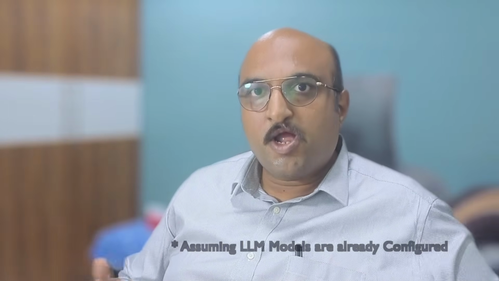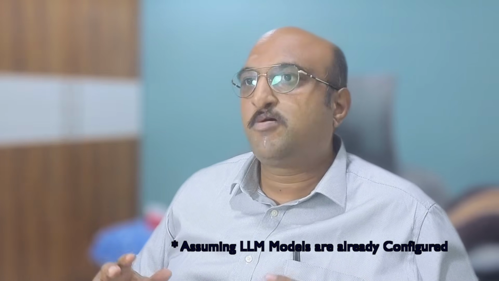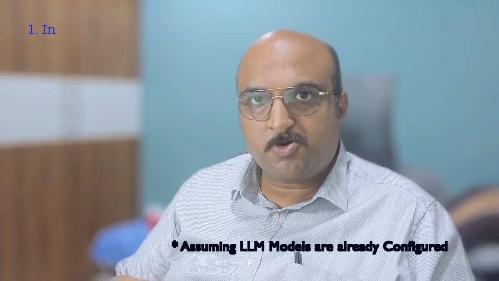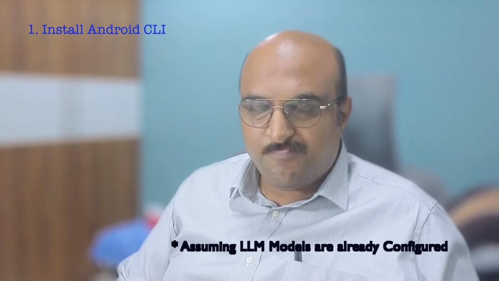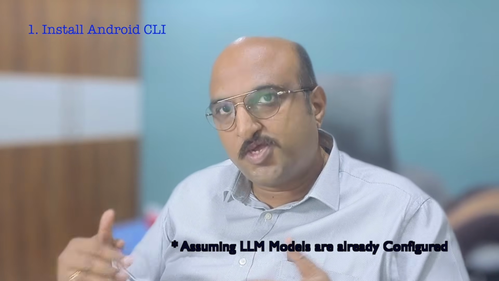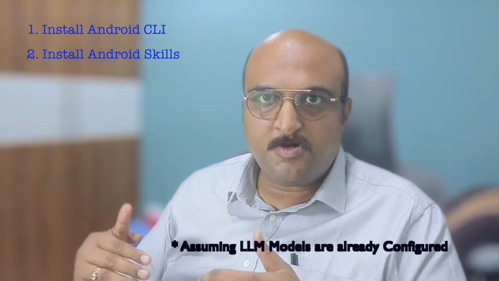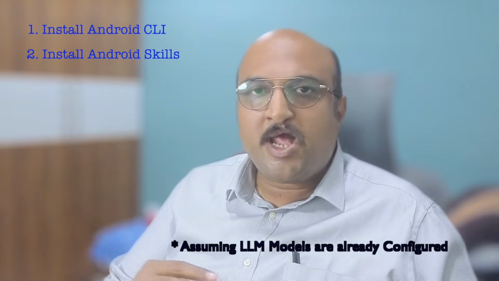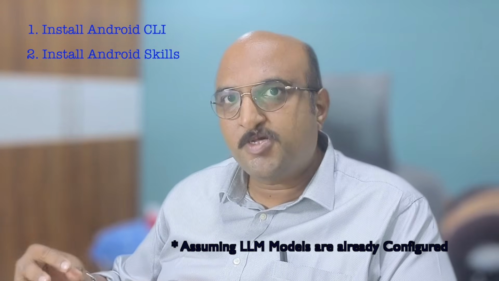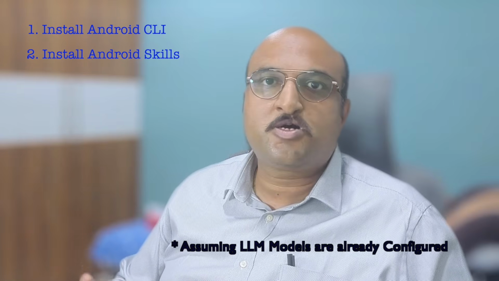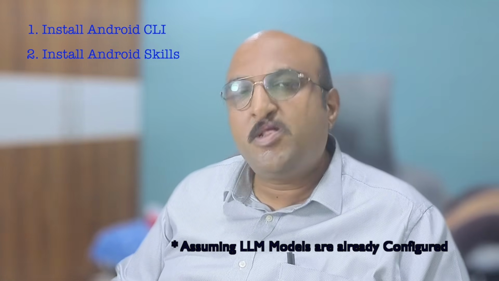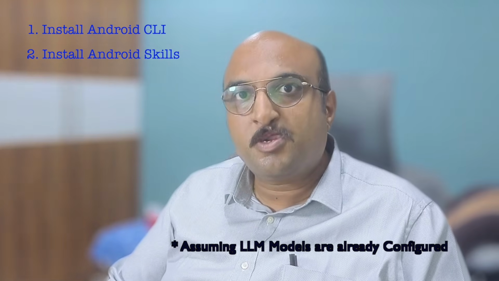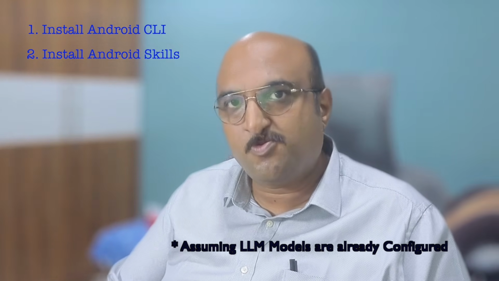There is a specific order that you will have to follow with this approach. The first thing that you always have to install is Android CLI. Once you install Android CLI, it has a built-in mechanism using which you can install the Android skill. But if you just install Android CLI and Android skill and start working with an agent like, say, Codex or Claude Code, then you may not get the result that you want to see.